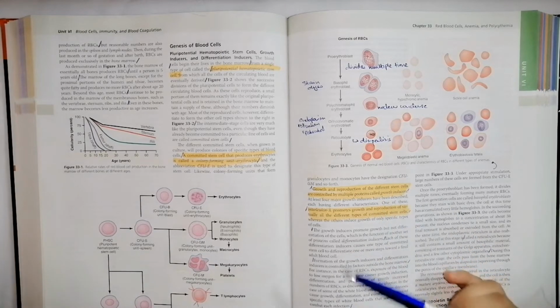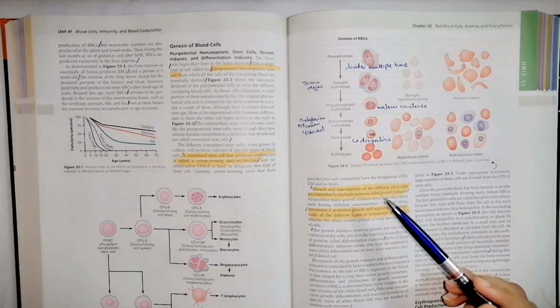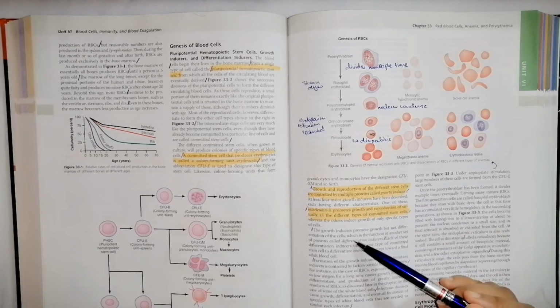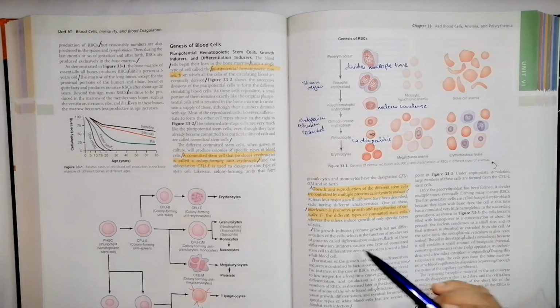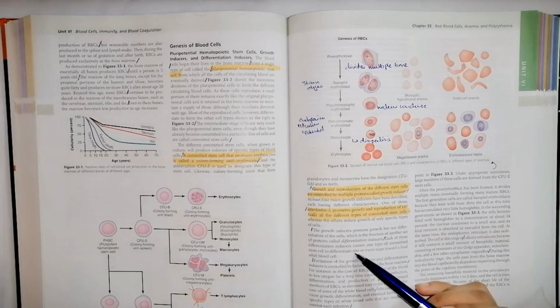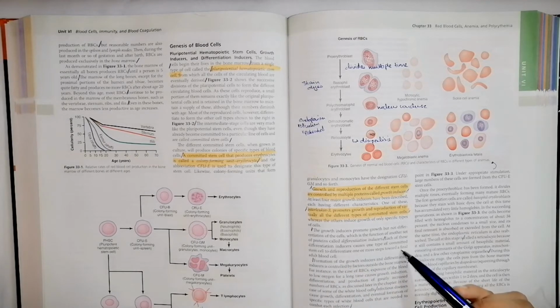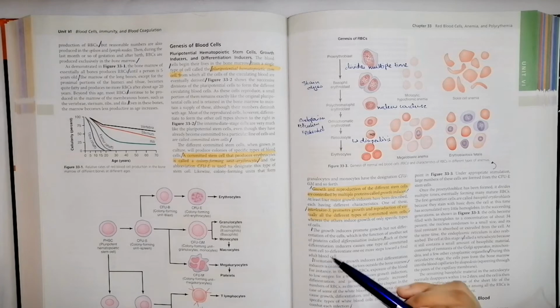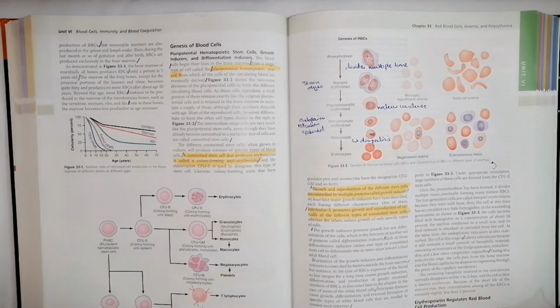Growth inducers help in growth and reproduction of different stem cells, but differentiation inducers have a different function. They can cause one type of committed stem cell to differentiate one or more steps towards a final adult blood cell. Formation of growth inducers and differentiation inducers is controlled by factors which are outside the bone marrow.